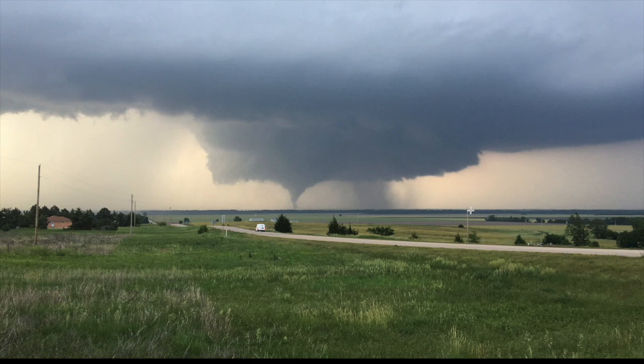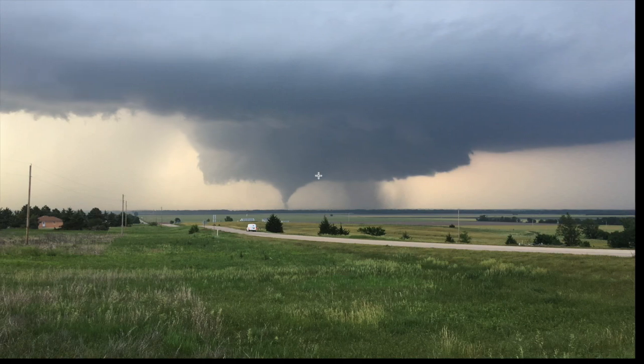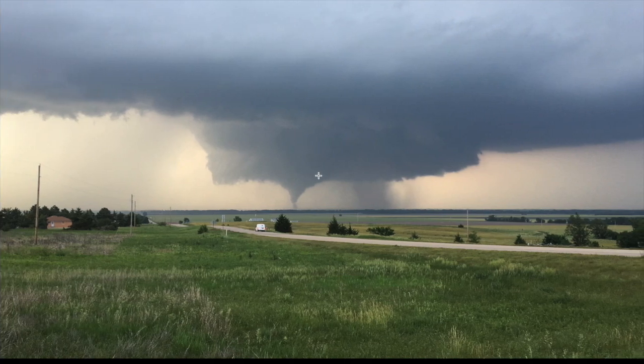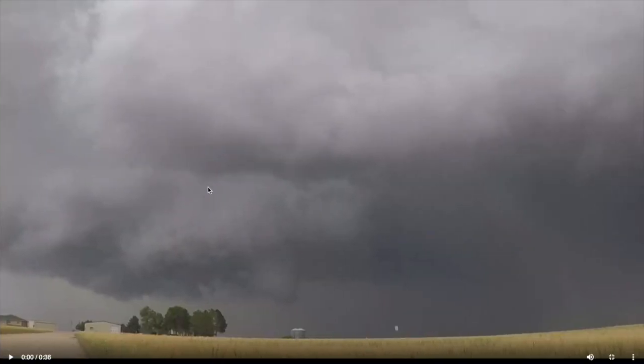So what I like about this image is that you can see the entire supercell up here, and you can see the lowering of the wall cloud right here, and you can see a separate distinct tornado right here, and you can see how the precipitation is separated from it. Whether this be the RFD or the FFD, it's separated, which shows that the tornado is still in its early stages. So what this means is that a tornado in its early stages is not rain wrapped.